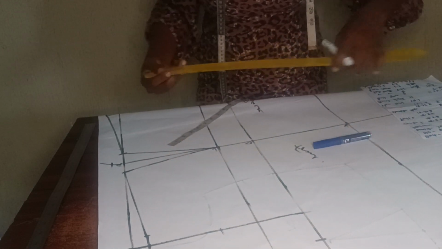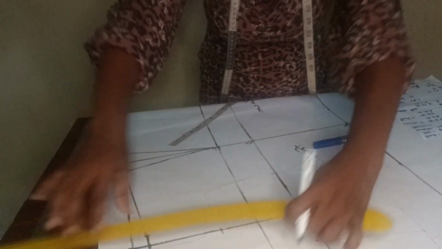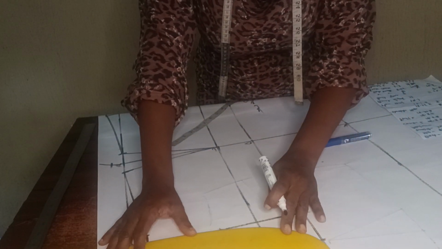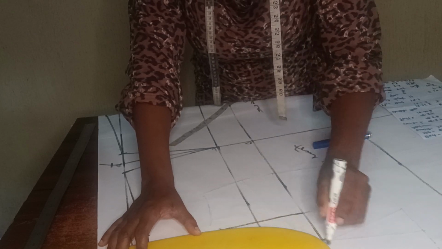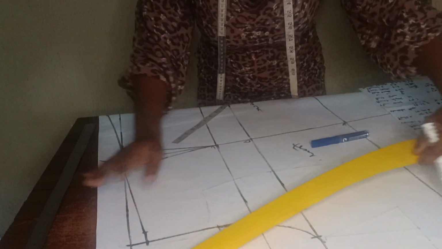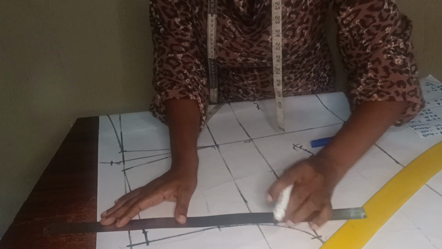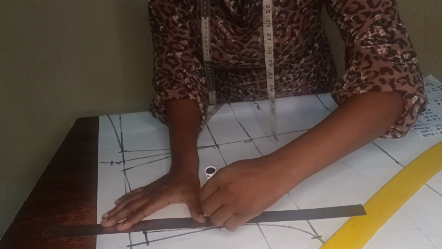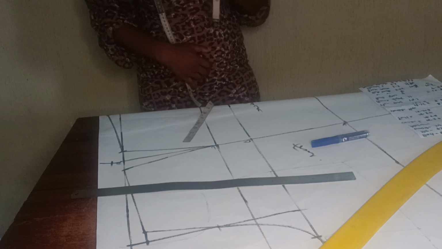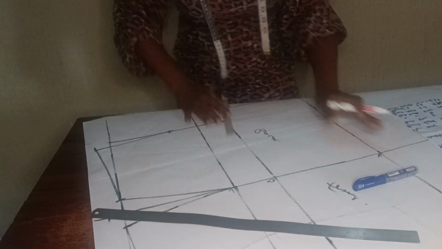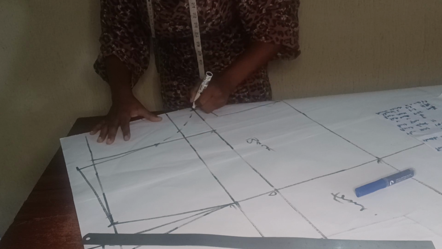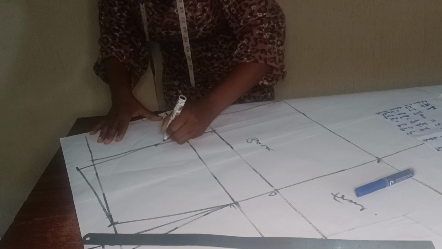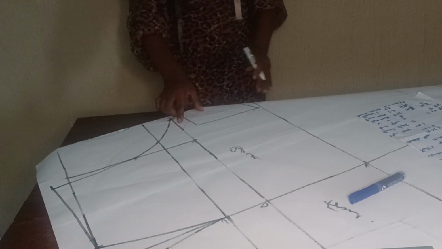Okay? So I'll join with my curve to my X. Okay? Then join to the one here. Can you see? Then take this. Can you see? This is my crotch extension for back.